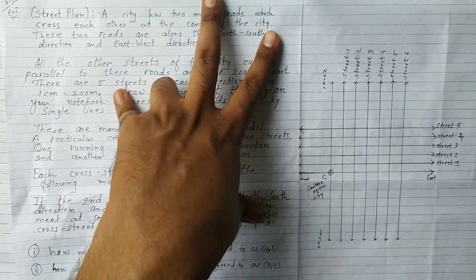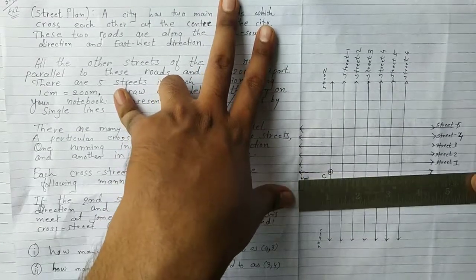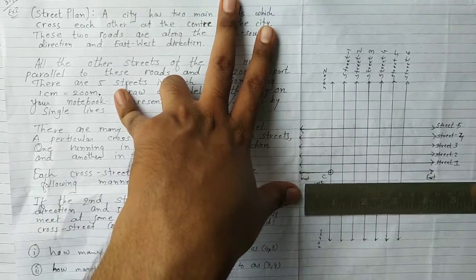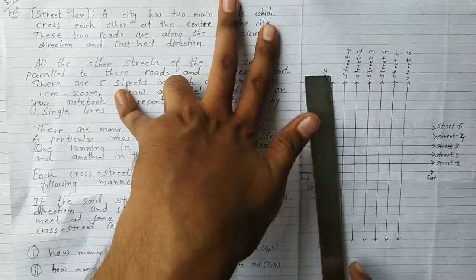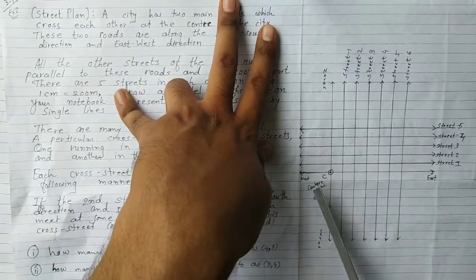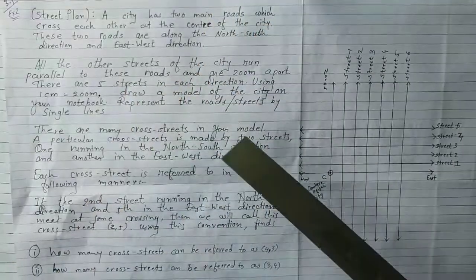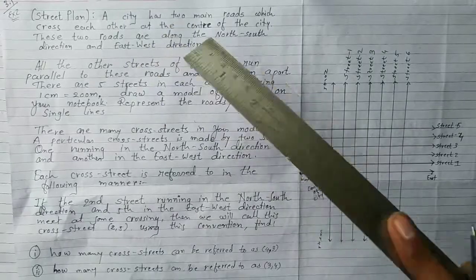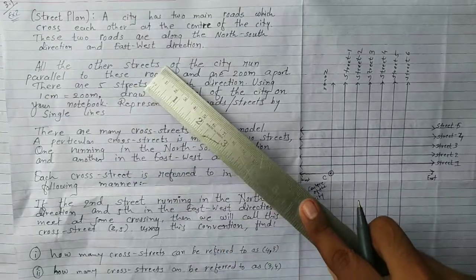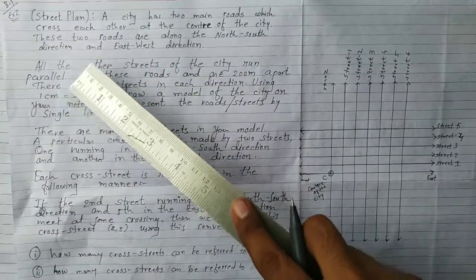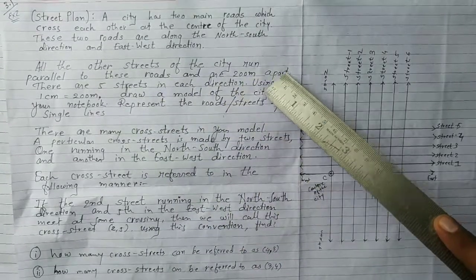Okay, the north-south and east-west roads meet at the intersection point C. This is the east-west main road, and here is the north-south road. Here is the center point of the city, C. Okay, in the first paragraph, it is described that all the other streets of the city run parallel to these roads and are 200 meters apart.